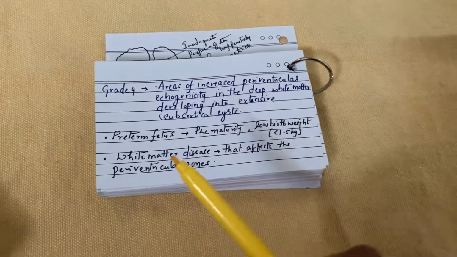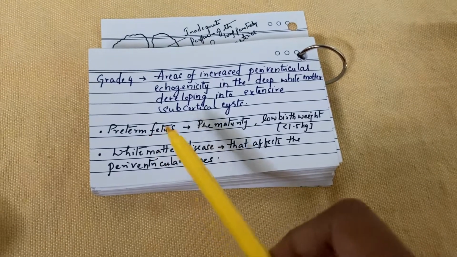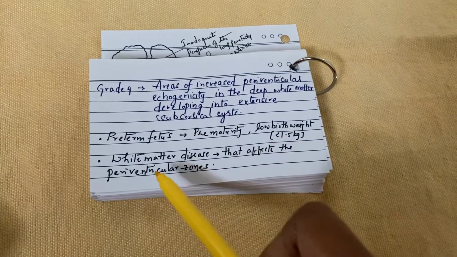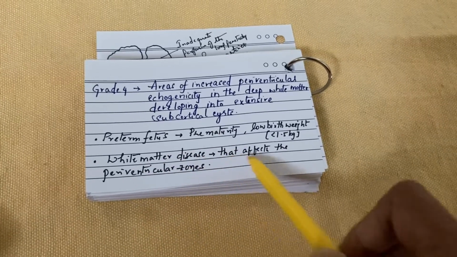Normally, babies who are preterm infants are more prone. Prematurity and low birth weight is one of the risk factors, like less than 1.5 kg. This is a white matter disease that affects the periventricular zone.